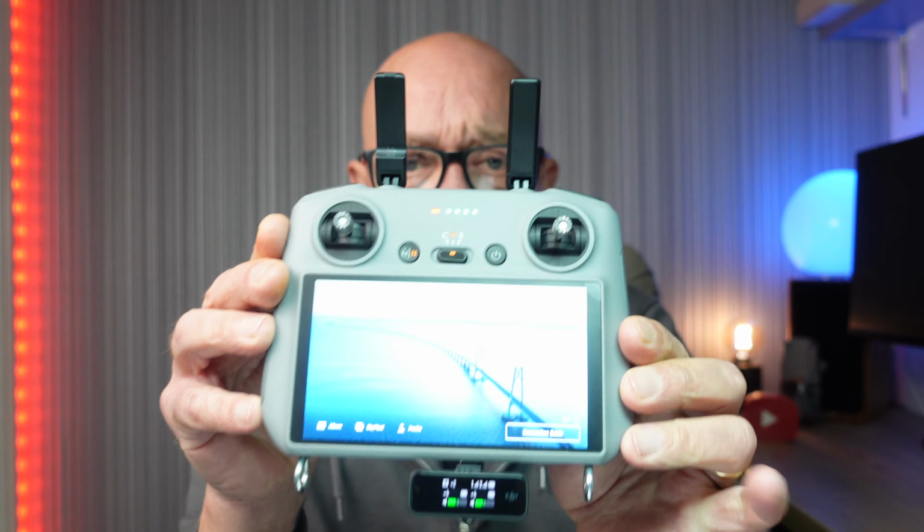Have you been having issues with screen recordings and audio and syncing your audio on the DJI RC2? Well, we've got a fix for it. Let's do this.